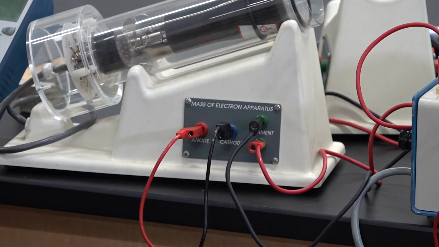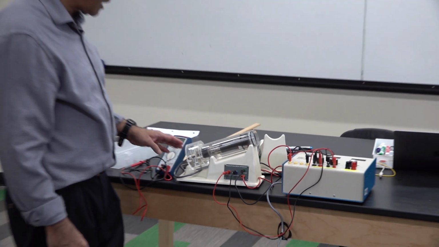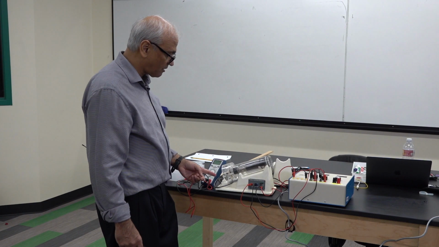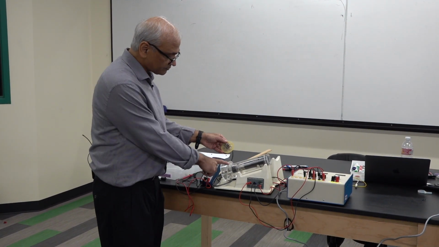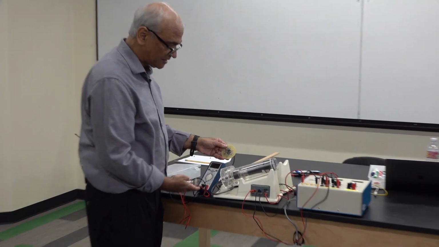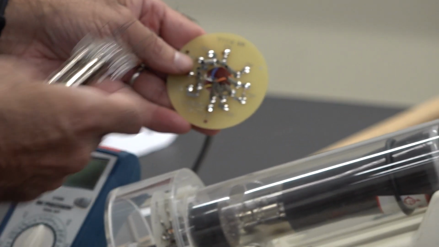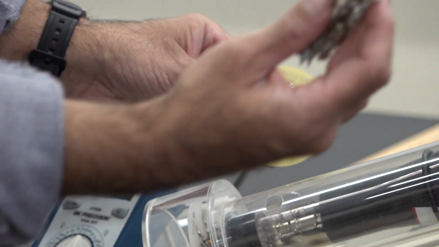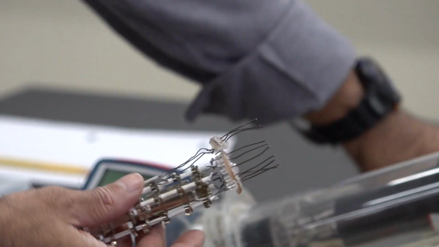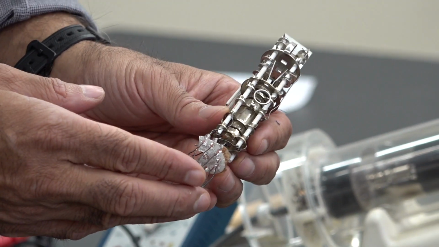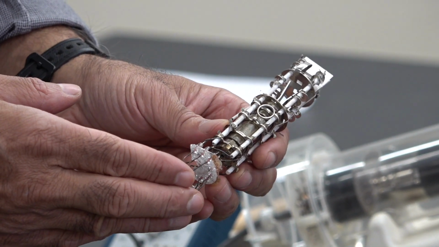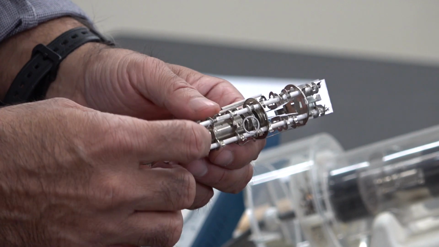All right, and what happens here is that all the current goes to the back of the CRT tube. That's basically the back, and it goes to its proper position, and we have an open tube right here.